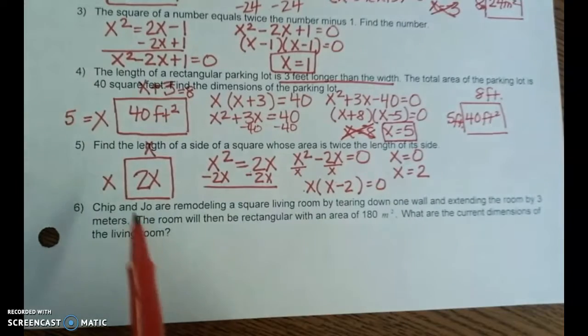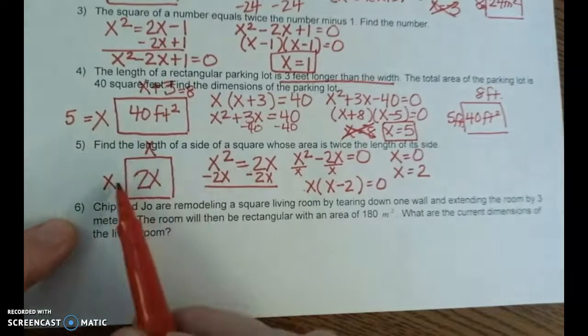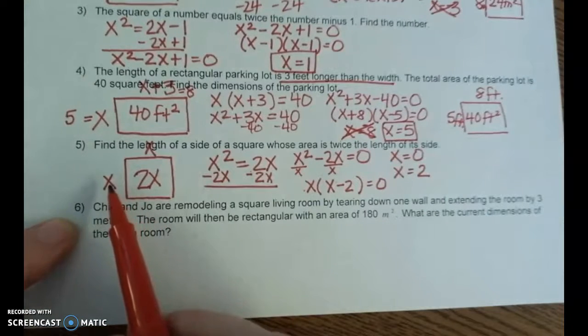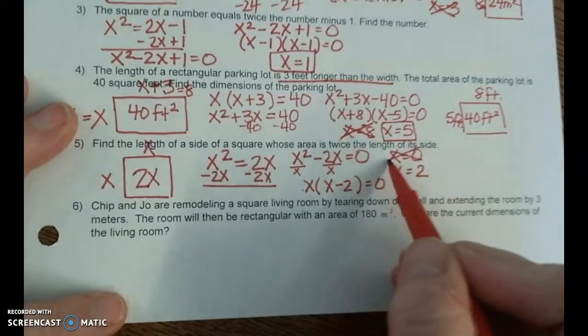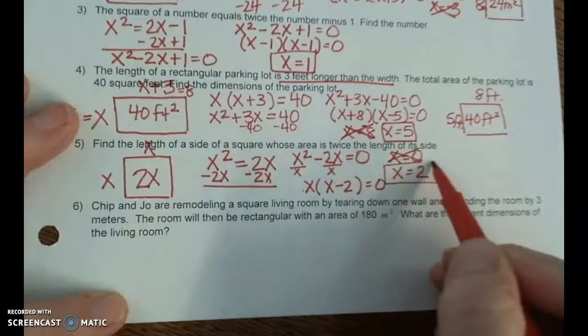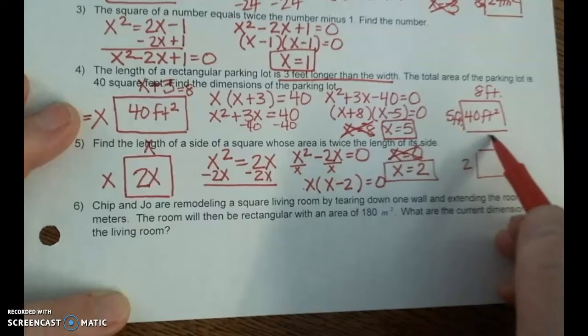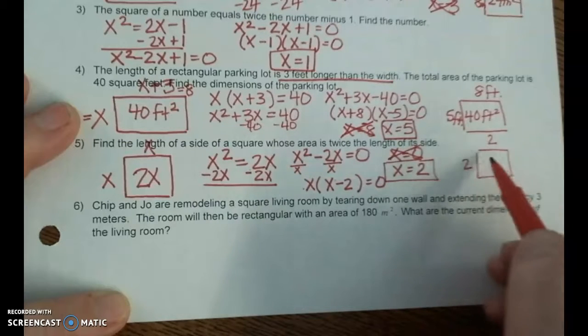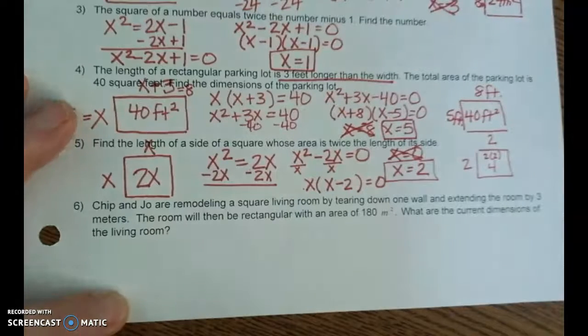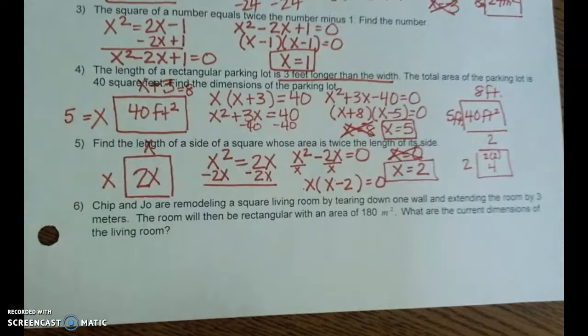So when I go back, can I have a length of 0? I can't have a length of 0. That's not actually a length. So we're going to cross this guy out. This is our answer. So our square is going to be 2 times 2, 2 by 2. And our area is 2 times the length, which is 4. Alright. Now our last one.